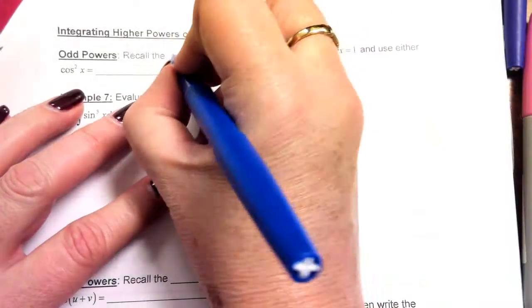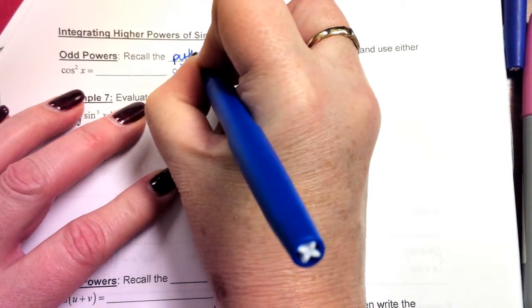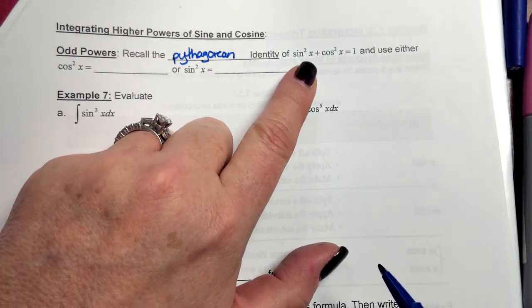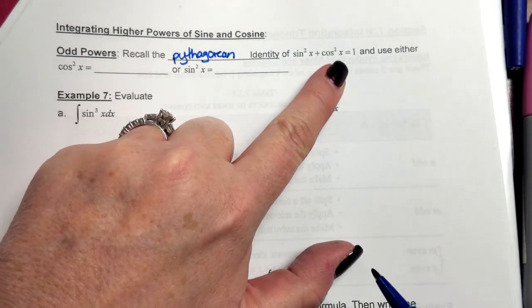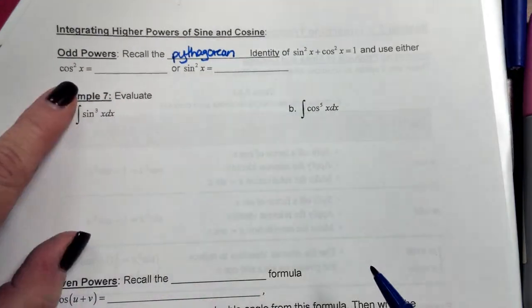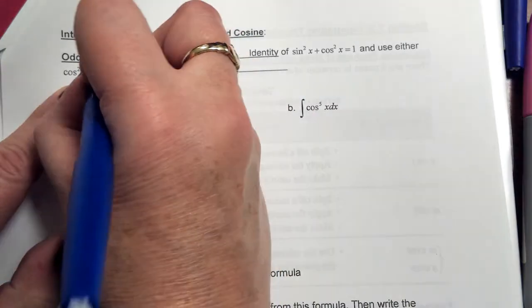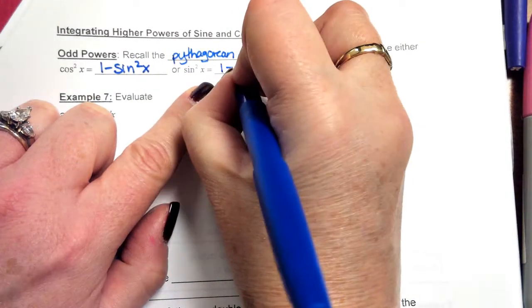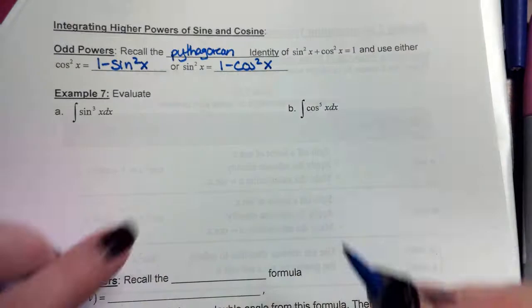Remember your Pythagorean identities. We will be using those quite a bit in this section, and specifically focusing on sine squared plus cosine squared equals 1. And again, remember the variation, cosine squared is equal to 1 minus sine squared of x, and sine squared is equal to 1 minus cosine squared of x.